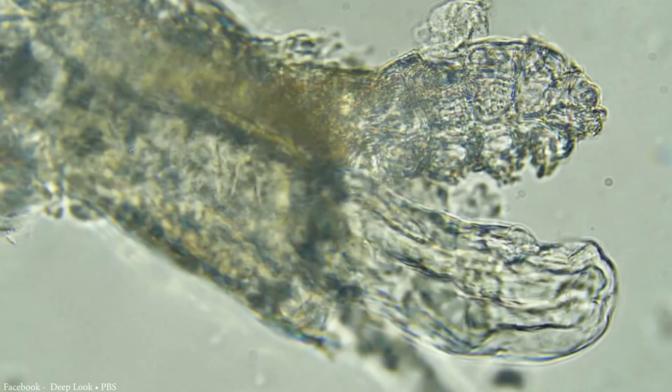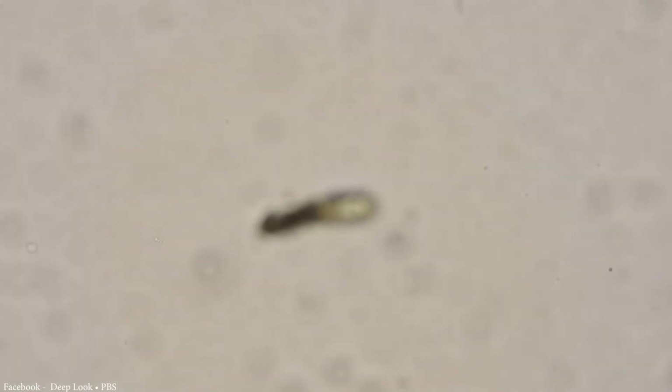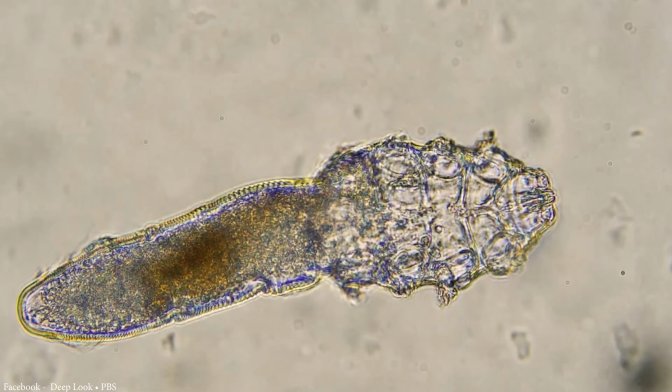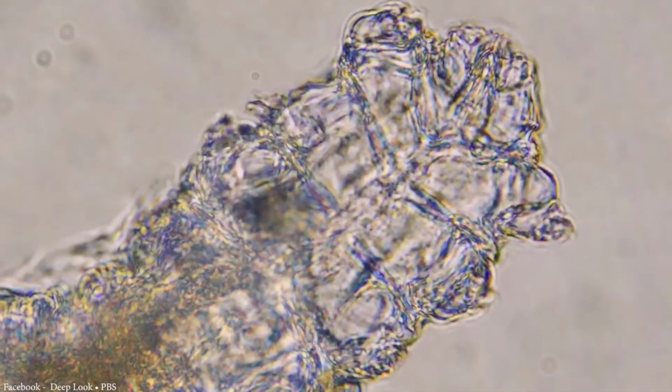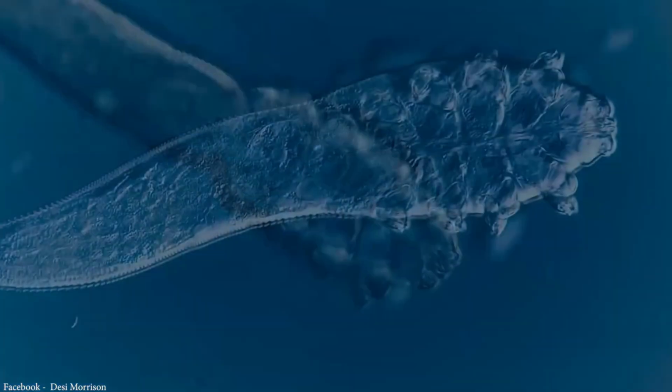Observation shows that Demodex mites are anatomically specialized for life inside hair follicles. Their legs are short and adapted for gripping the follicle walls rather than walking on open surfaces. Their mouth parts are designed to feed on sebum, dead skin cells, and cellular debris rather than blood. And they don't bite or sting, which is nice.